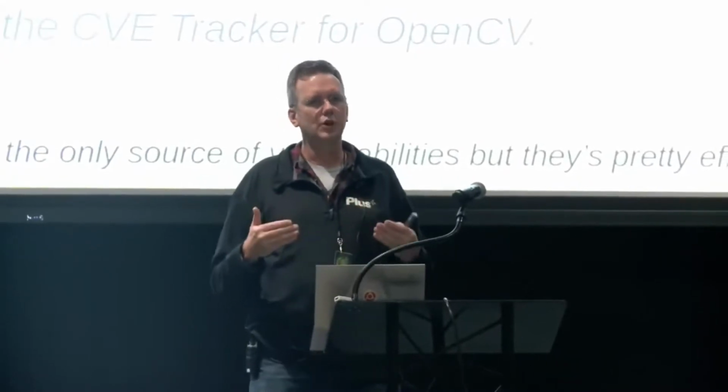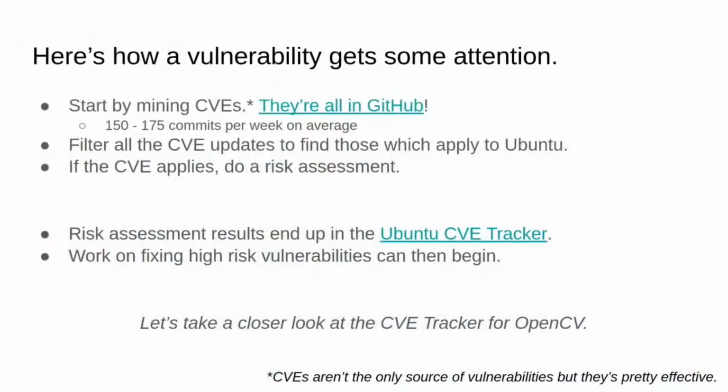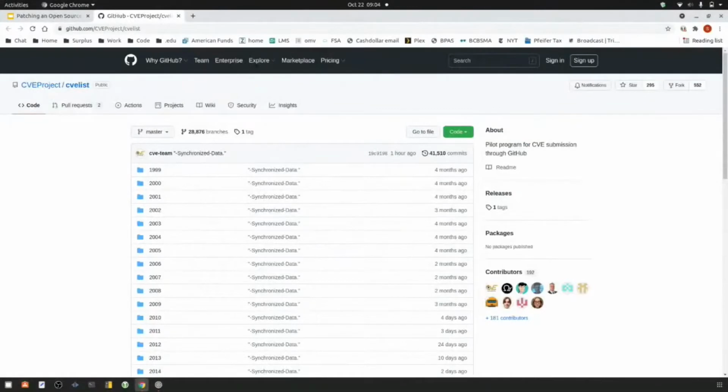So we're going to start with where the security team starts out at in Canonical, which is to patch Ubuntu, right? Ubuntu is just a collection of a lot of open source software. So where do we begin? And where we begin is at the CVEs, right? So we mine the CVEs to take a look at what's changed. There's probably about 150, usually less than 200 changes per week, right? So they go in and you get eyeballs on them to see if they apply. The interesting thing, if you didn't realize it, is that CVEs are all on GitHub.